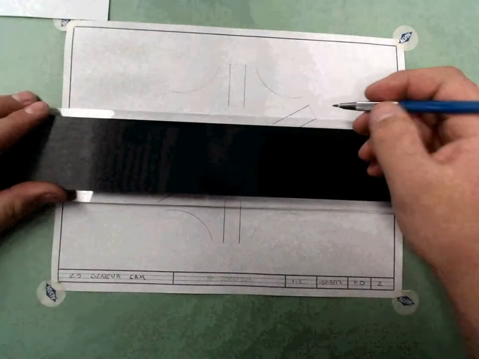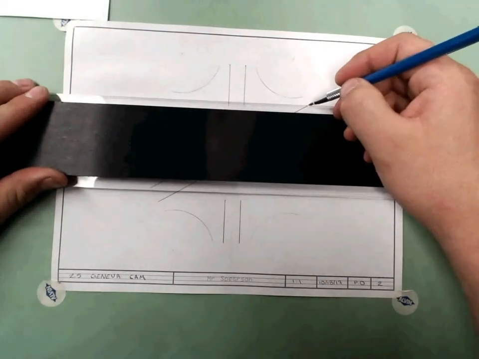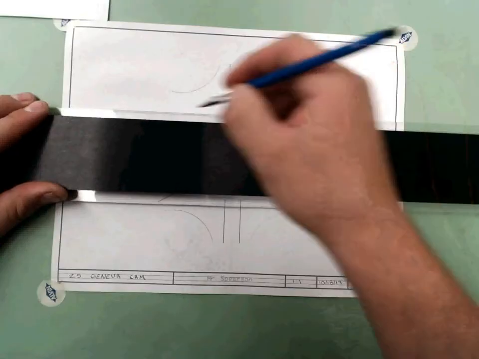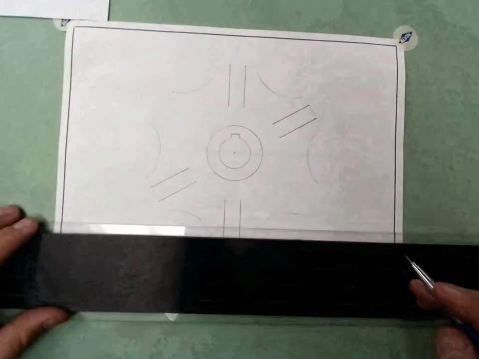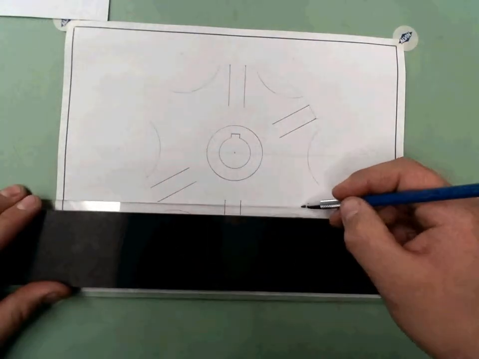Now, I know where that's at, so I'm not even going to bother redrawing it. I'm just going to come over here. I'm going to project it over. Project it over. I better double check this one real quick. Yeah, I got a little off. Then I'm going to project this one over.